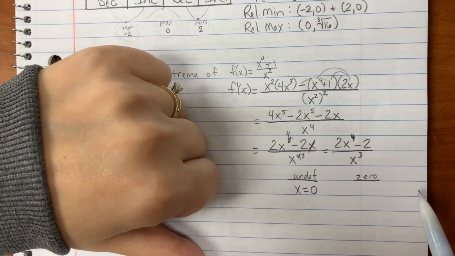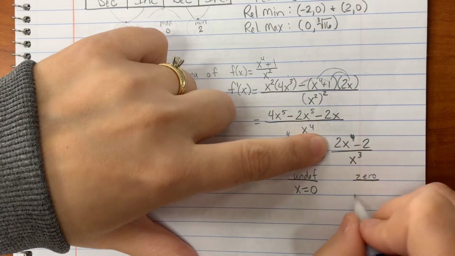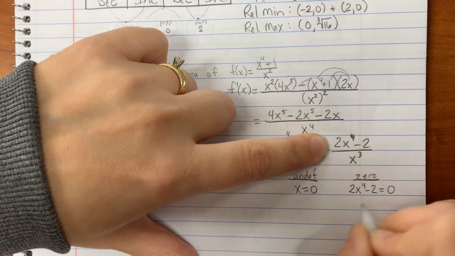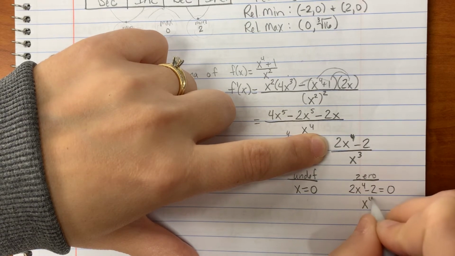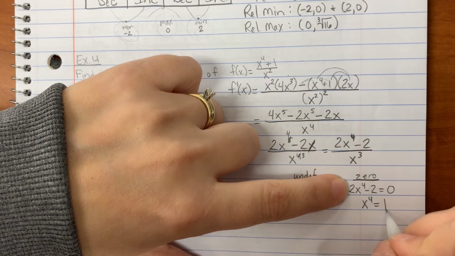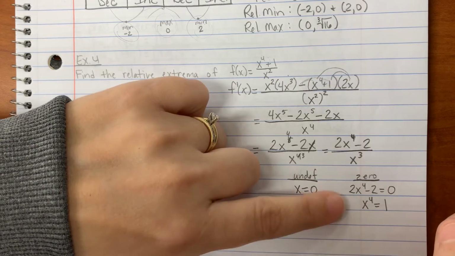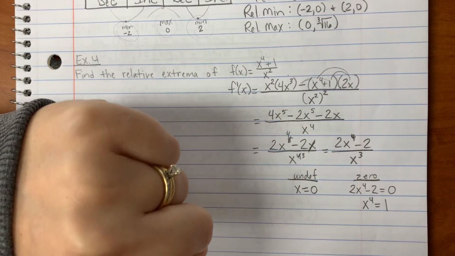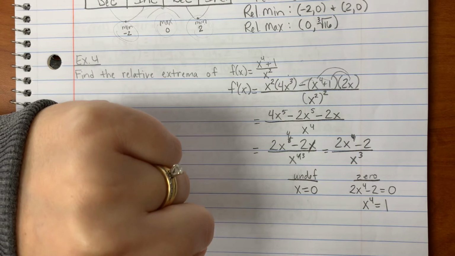If the numerator is 0, I have a problem also. So that's when 2x to the 4th minus 2 equals 0. So that's when x to the 4th equals, if I add 2 and then divide by 2, that'd be 1. So that could happen if, I kind of feel like I should be factoring that.